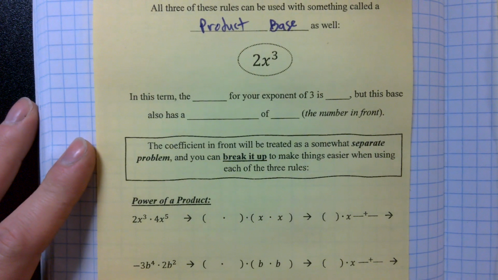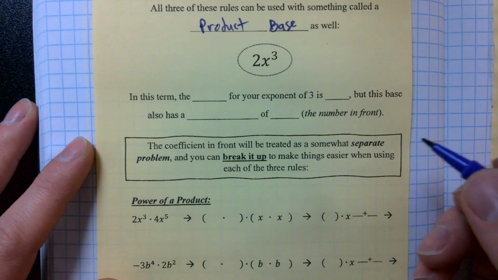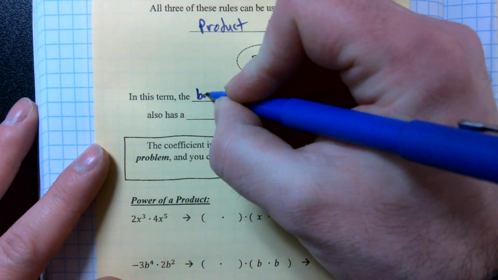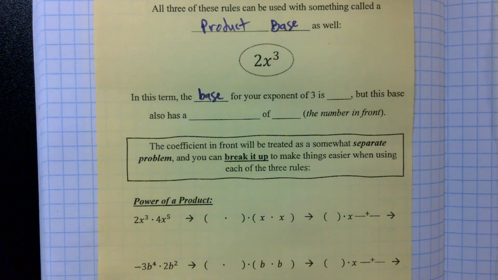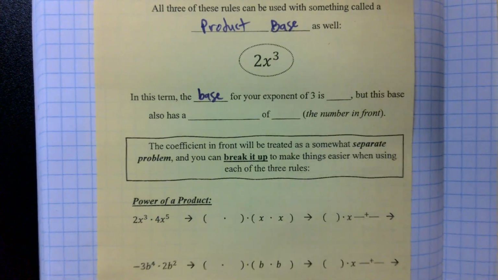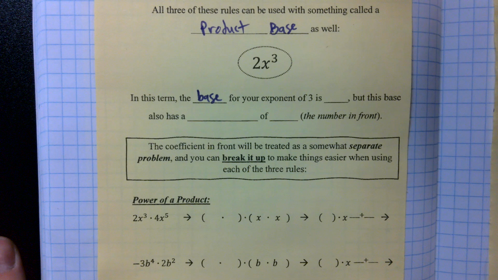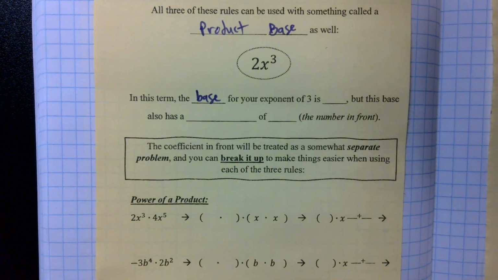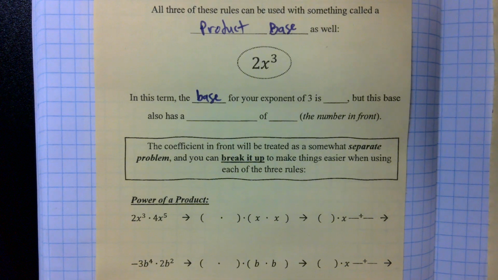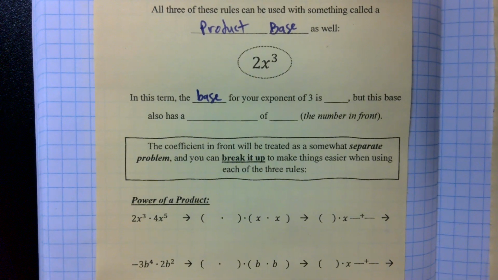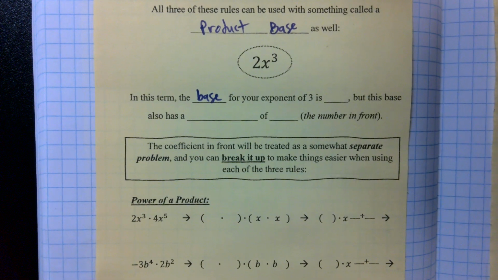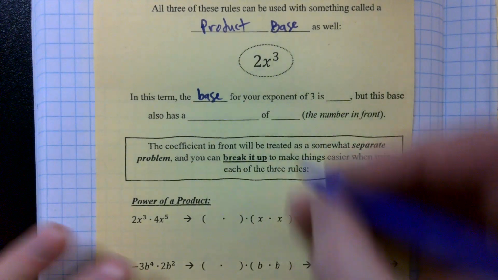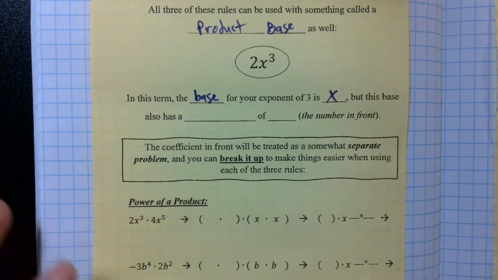So with this term, the base for your exponent of 3 is, what do you guys think? What do you think my base is here? X. Or no, some people say 2x. Give me a thumbs up if you think my base is 2x. Give me a thumbs down if you think my base is just x. Good. Lots of thumbs up, people saying 2x. Good. You're all wrong. Okay? X is my only base here.